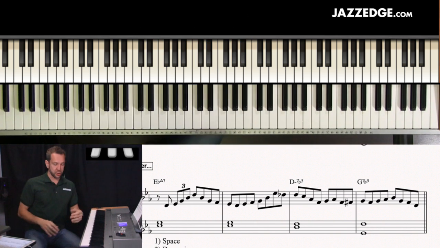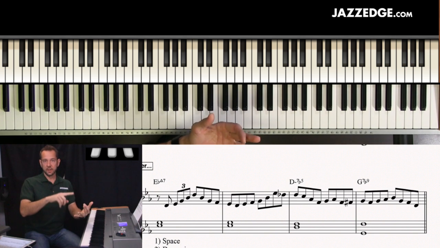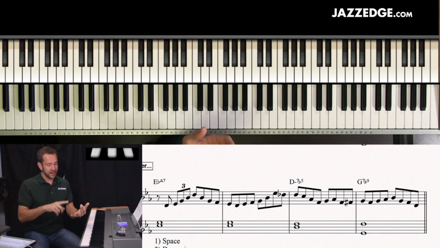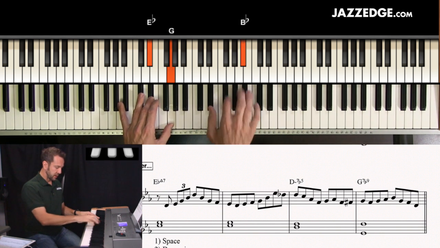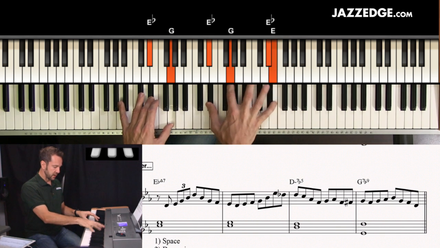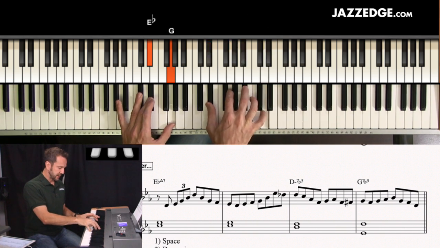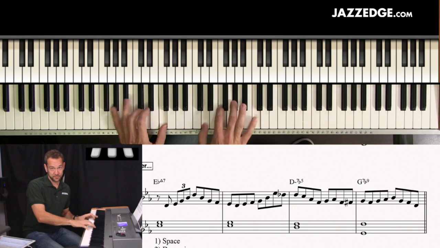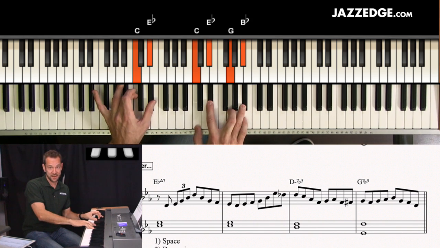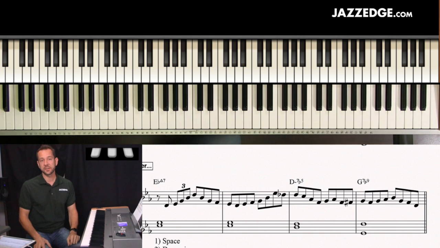Okay, so now once you know your scale, once you know your chord tones, and again, I can't stress this enough, when I say know, I don't mean... darn it, what is it? Yeah, that's it. I mean, bam, E flat major 7, D minor 7 flat 5, G7 flat 9, C minor 7. You know how to get to those chords.